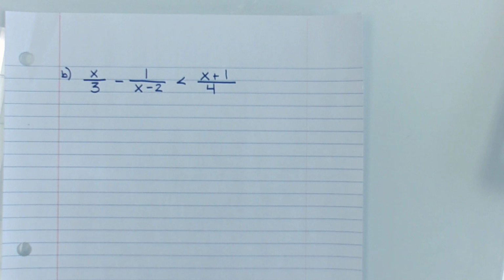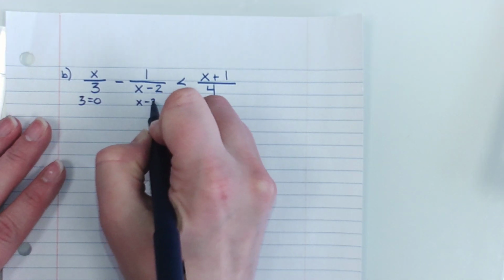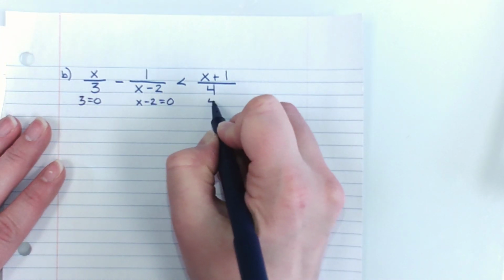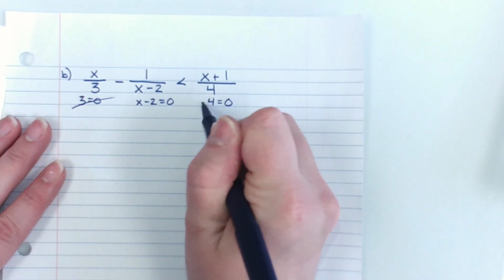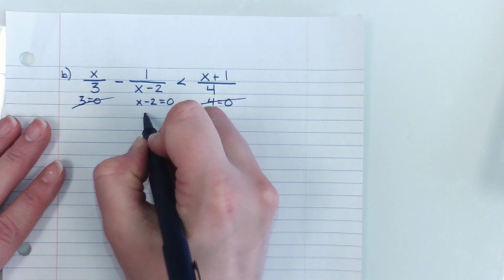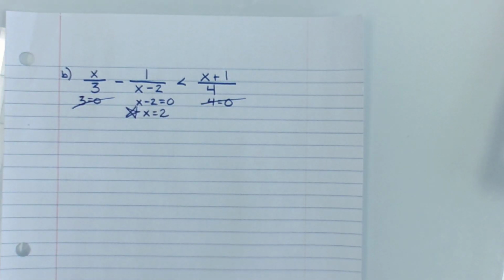Tim, how do I find the excluded values? Set them equal to 0. Set what equal to 0? The denominators. You got it. 3 equals 0, x minus 2 equals 0, 4 equals 0. Is 3 ever equal to 0? Is 4 ever equal to 0? x minus 2 equals 0, x is equal to 2. Does that answer your question, Landon? Sure.